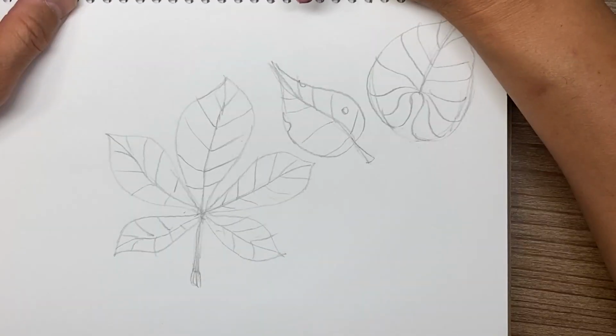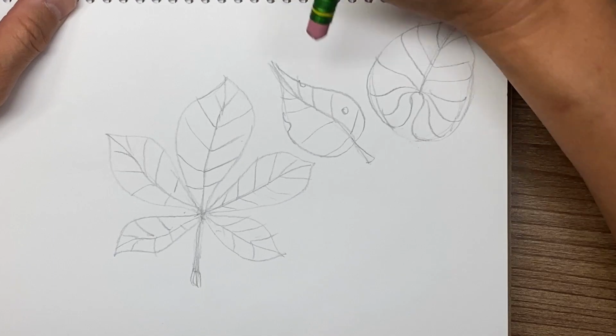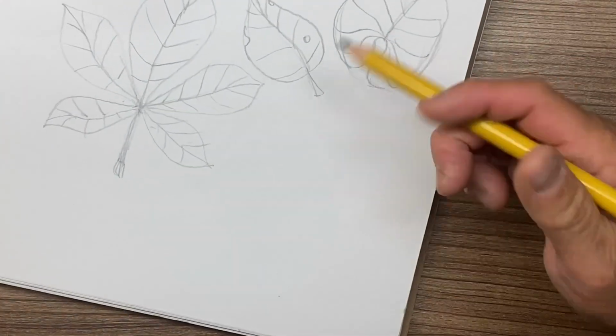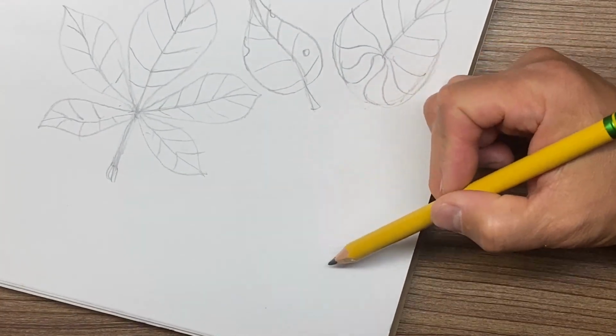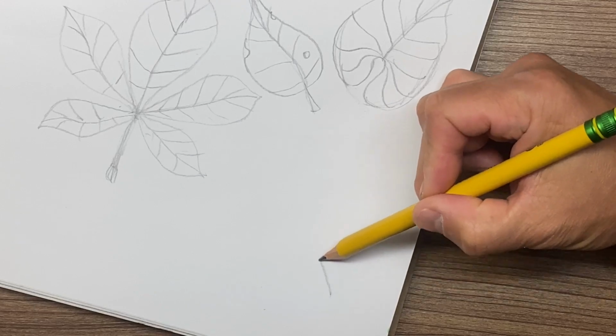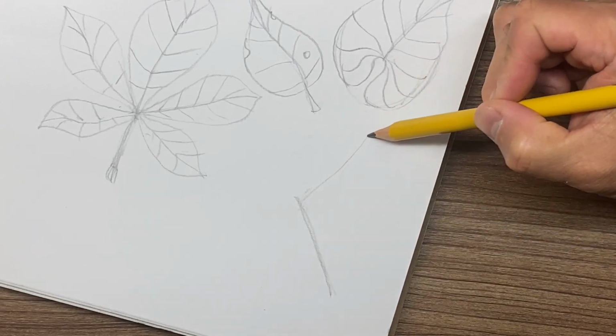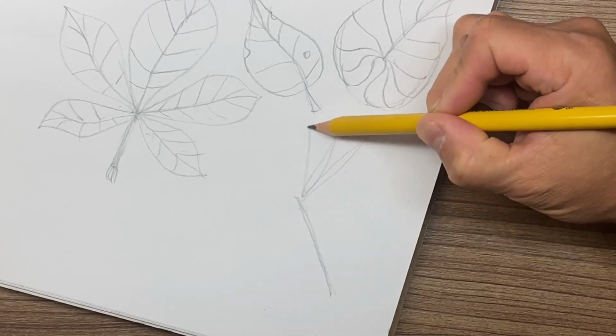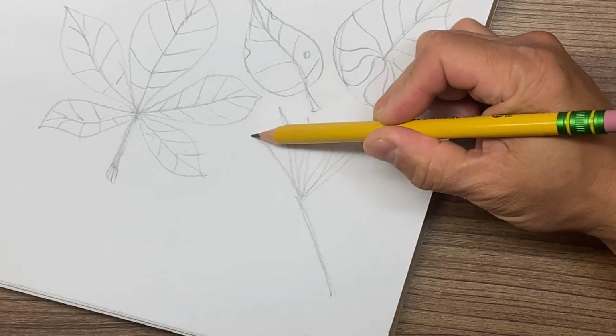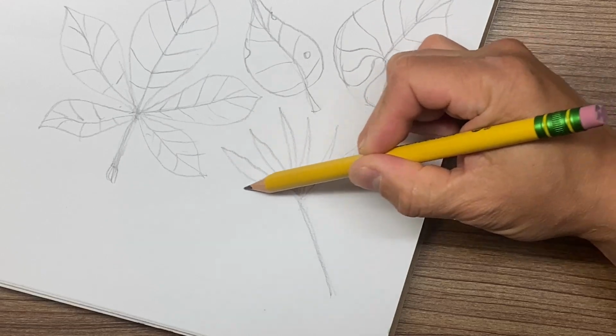Find another leaf. Just explore. Ooh, that's an interesting one. So this one is more spiky. It starts off with a stem here and has all these tiny little leaves, narrow leaves.